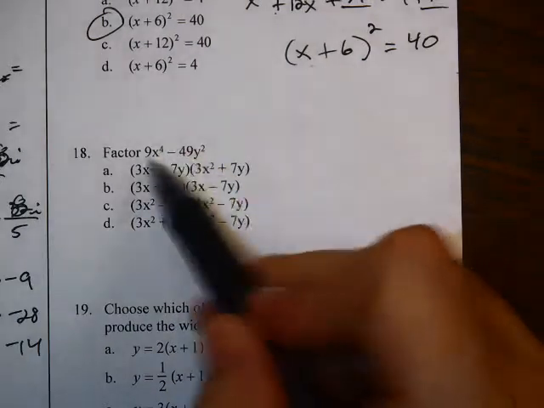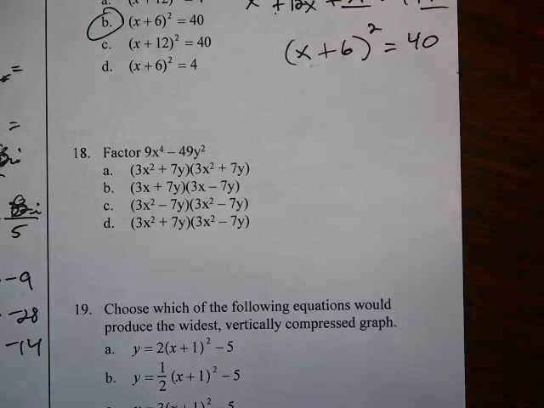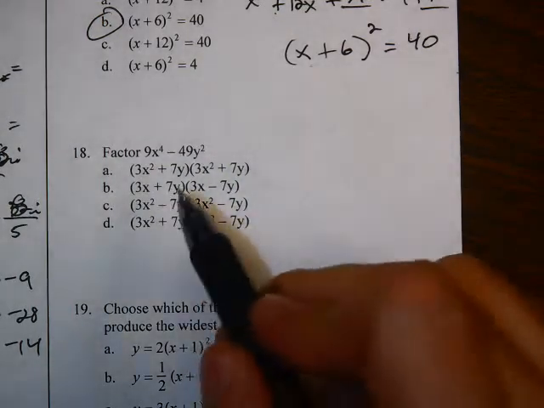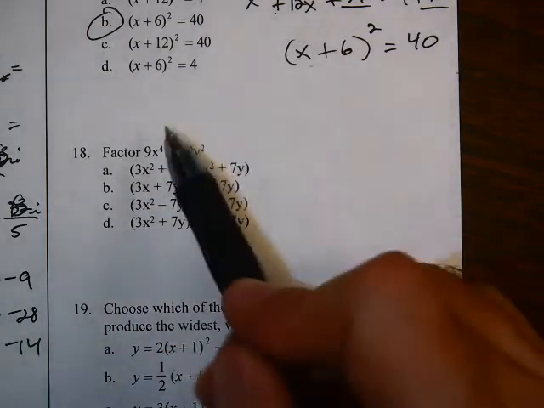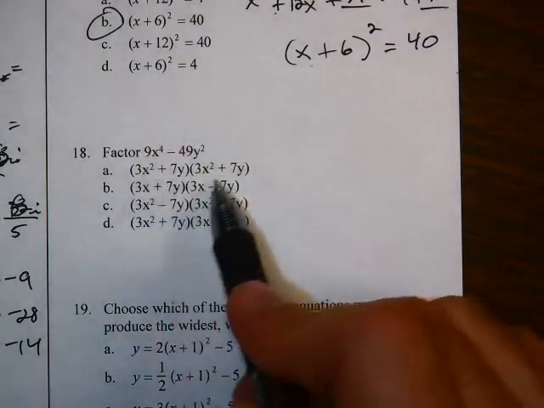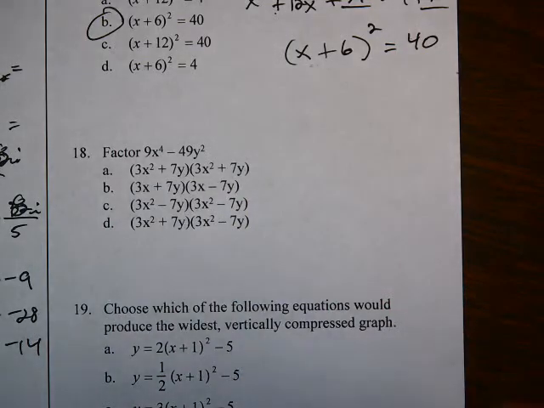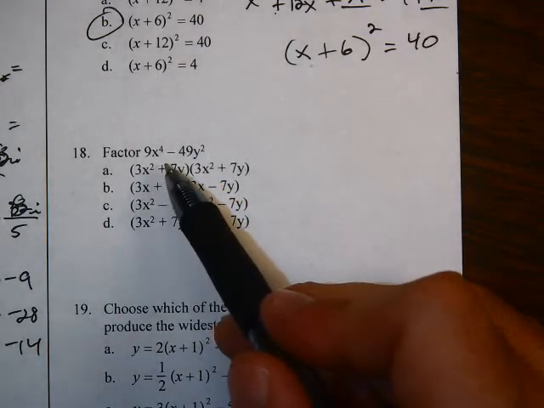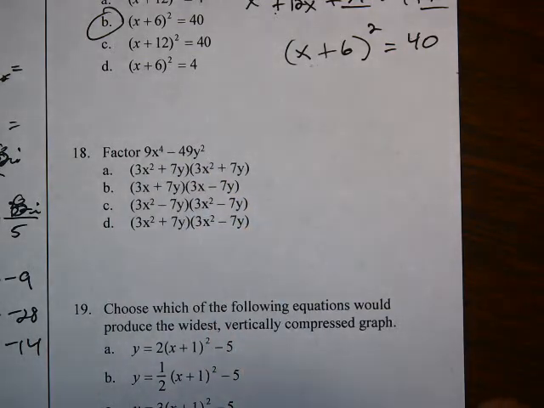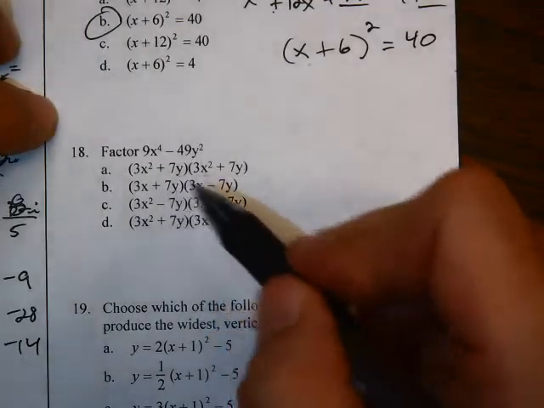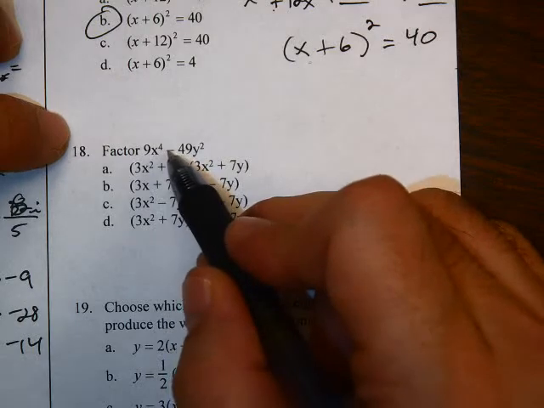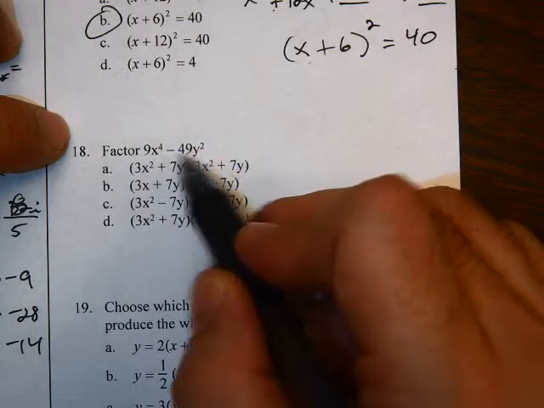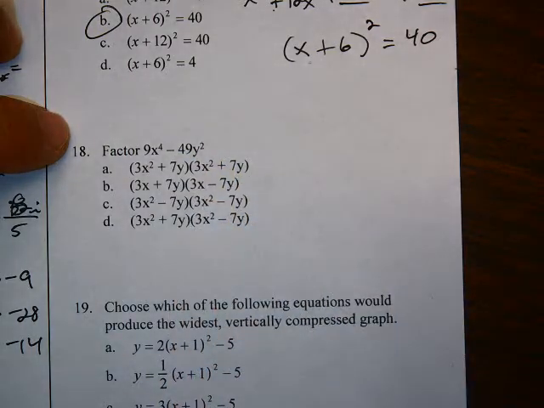We're asked to factor this. Now, the nice thing about the multiple choice test is that if I wanted to, instead of having to factor this, I could take these quantities and multiply them out and see if I get 9x to the fourth minus 49y squared. It might take a while, but I can do that. Now what I'm going to show here is the factoring. It looks complicated because of the y's, but this is actually a difference of two squares.